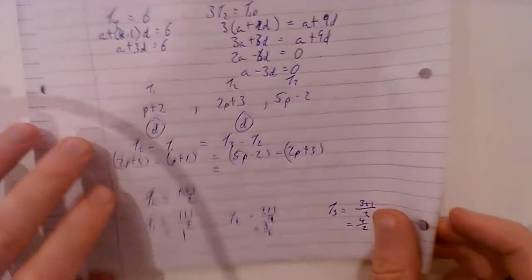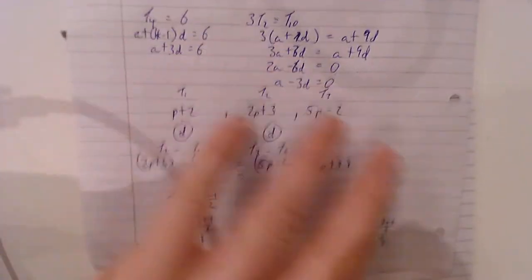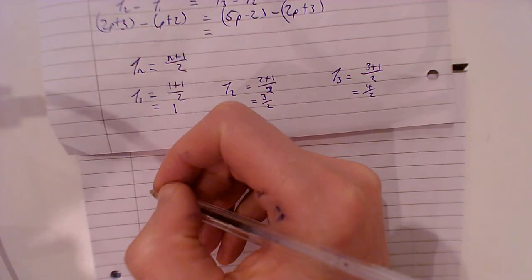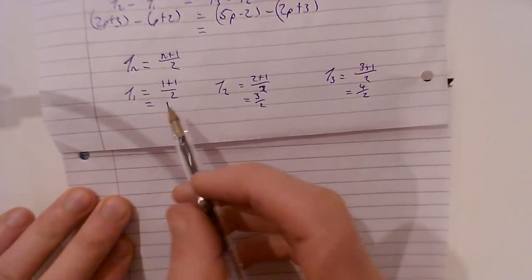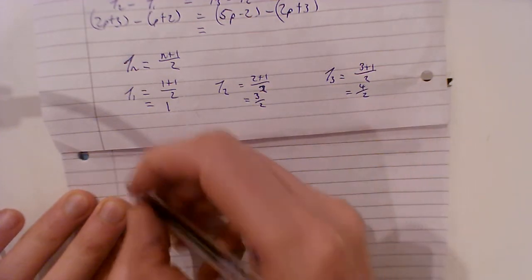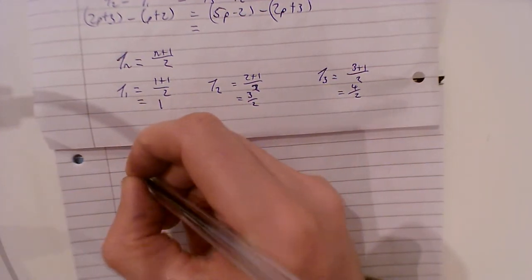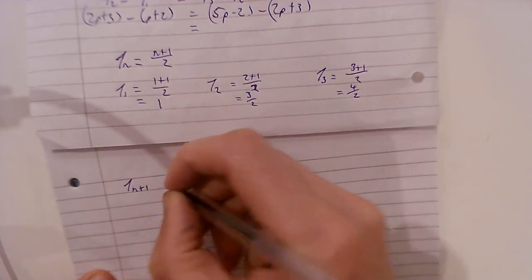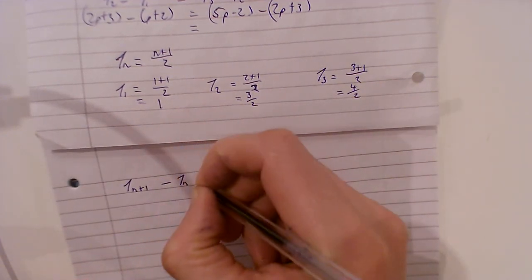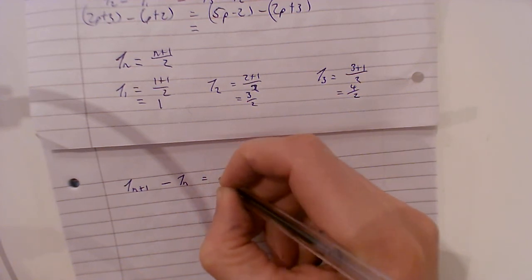Now, how do we know it's 100%? Because what if it's t49 or whatever? So if we always want to show that it's arithmetic, we just take t n plus 1 minus t n, and that should equal a constant.